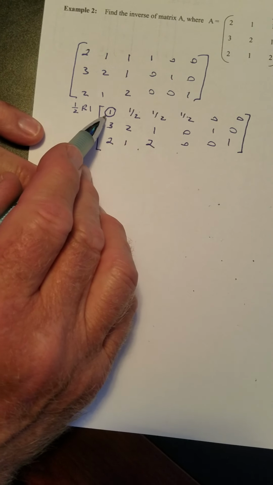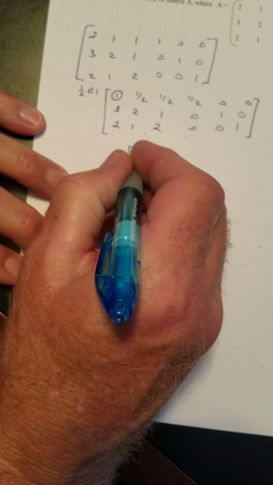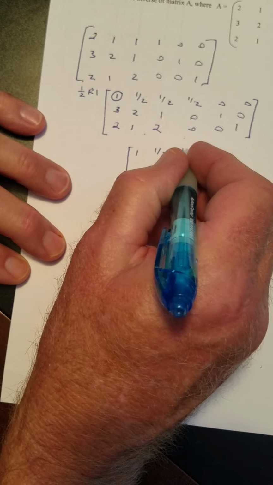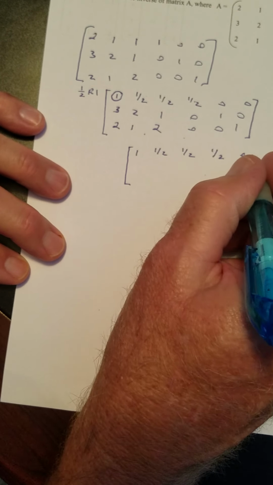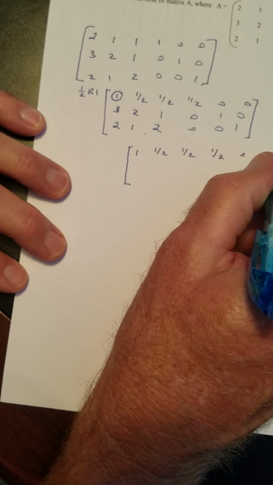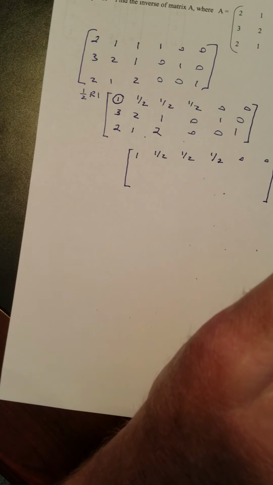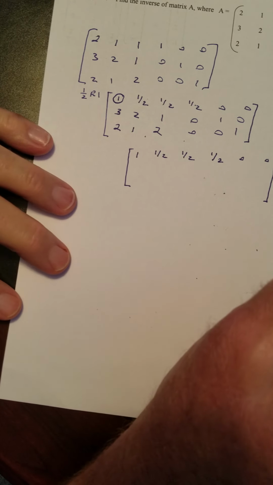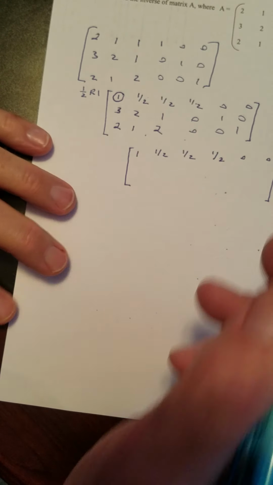Okay, I got a 1, now I want 2 zeros. Top row is going to stay the same. Now you're going to get bored copying these numbers, and you're going to say, there's got to be a better way. Well, you got to remember, in a matrix, and we're doing Gaussian, you're getting rid of the x's, you're getting rid of the plus signs, you're getting rid of the equals. So those are things you don't have to copy down anymore. This would have been 1x plus 1 half y plus 1 half z, and we don't worry about those.